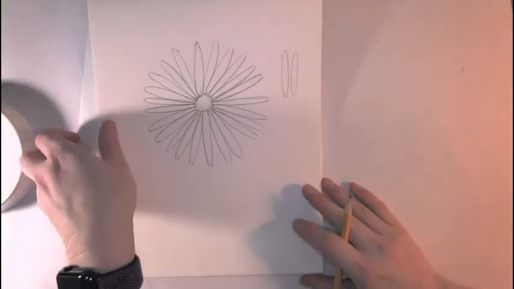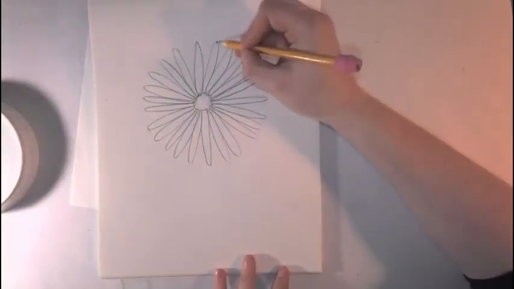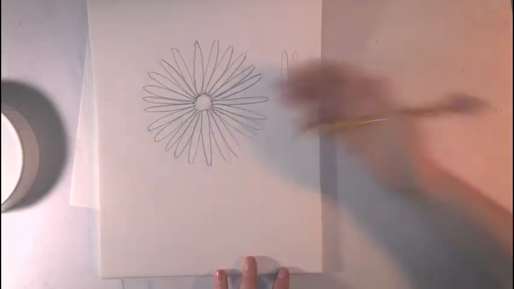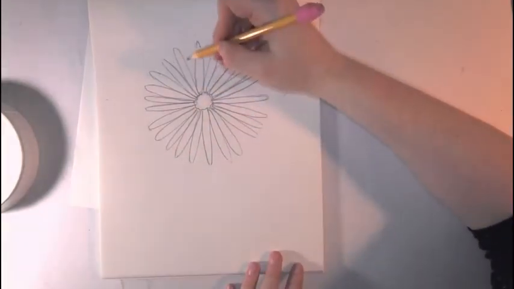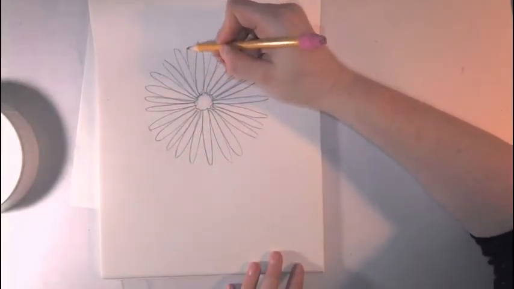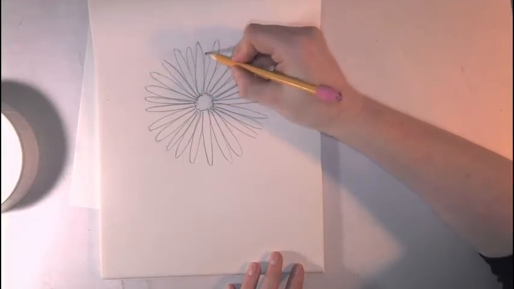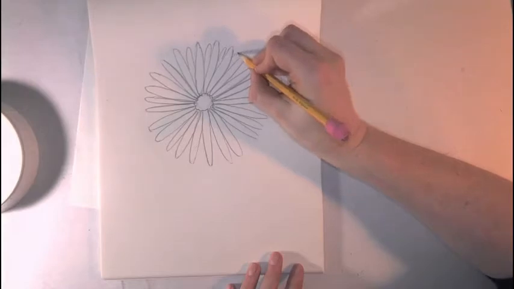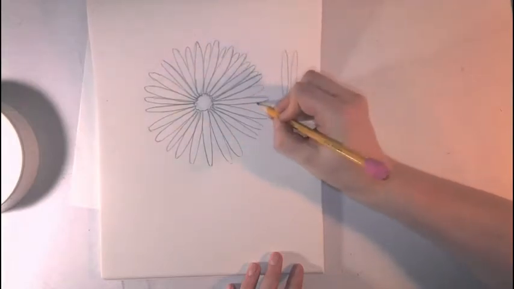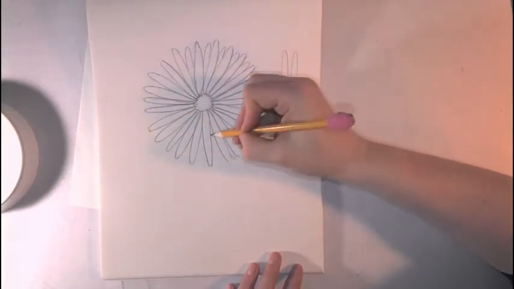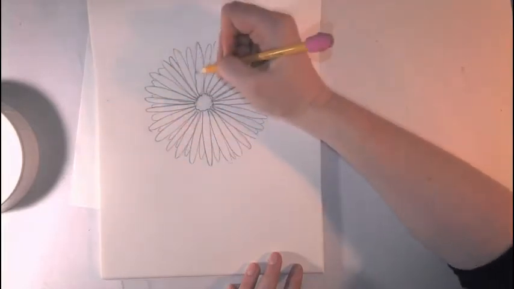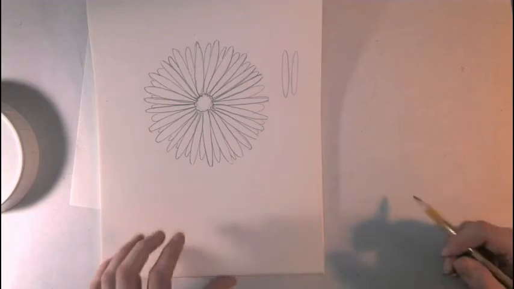Like we did the back petals on the sunflower, we're going to do the same thing here, but they're going to look again like this one. So this one's just going to be a long skinny U in the background. Long skinny U. They were V's last time, but this time we're going to make them U's. And now we've got our flower petals done.